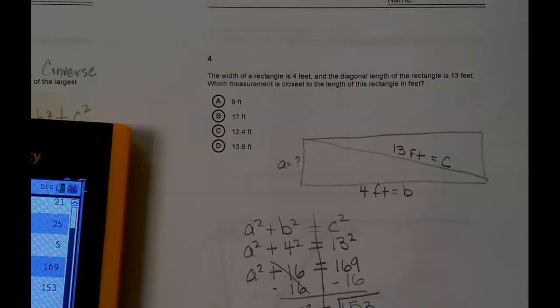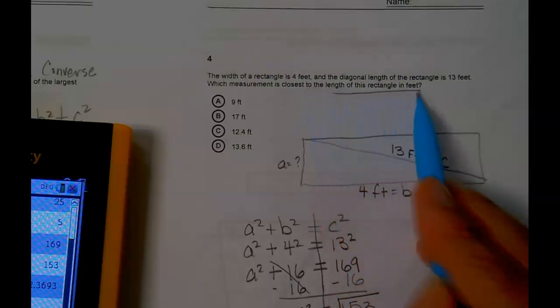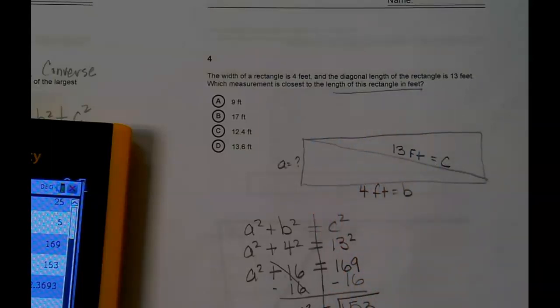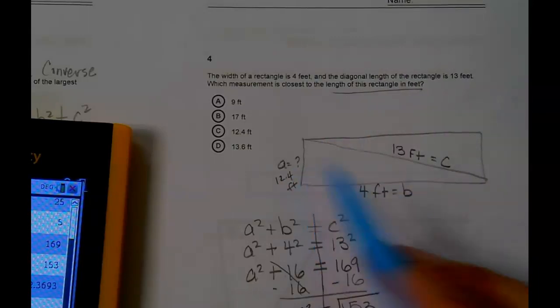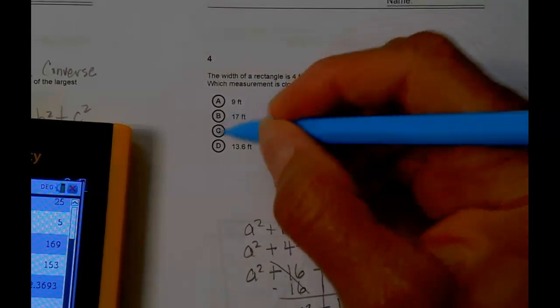I'm going to square root 153. So I'm going to push the 153 and then square root it. And it says closest to the length of the rectangle in feet. And my calculator says 12.536. So if I round this to the nearest tenths, it's going to round to 12.4. So then this would be about 12.4 feet for the other leg. Wow. So my best answer was C.